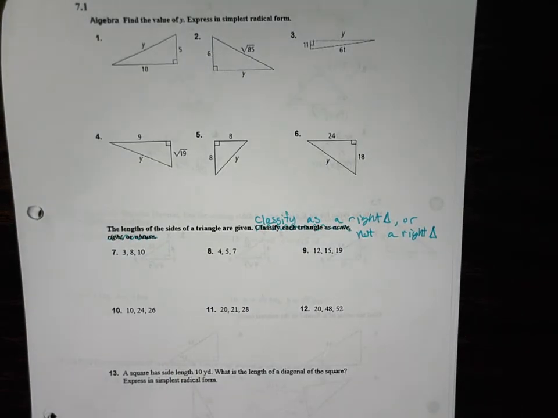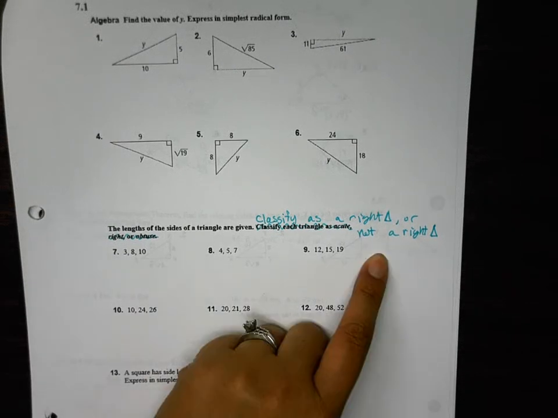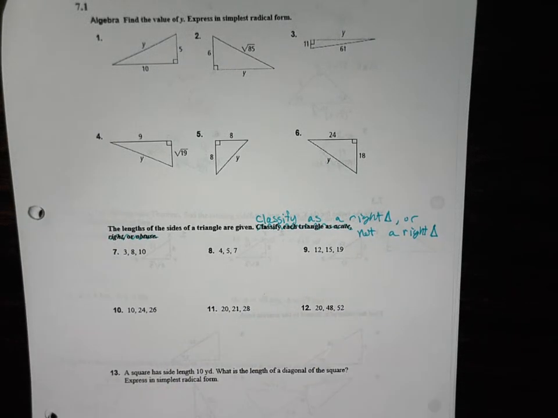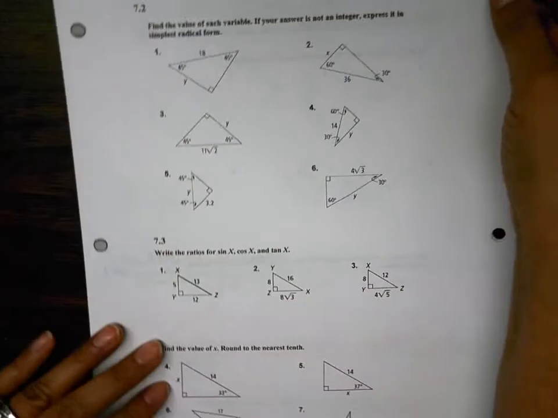Right triangle or not a right triangle. I'm going to tell you right now, out of the 6, there's only 2 that are right triangles. All right. So, right triangles or not right triangles, you're not worrying about acute or obtuse. Okay, flip it over to the back side.